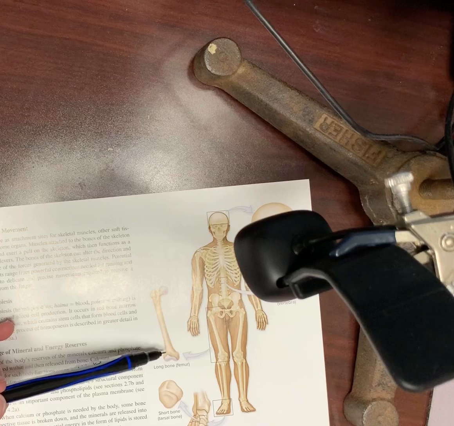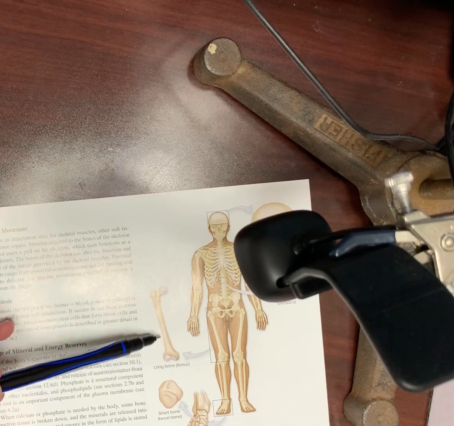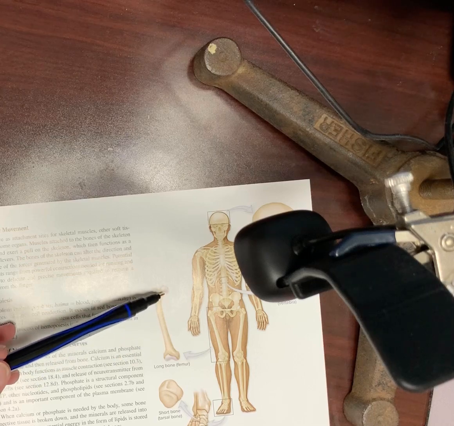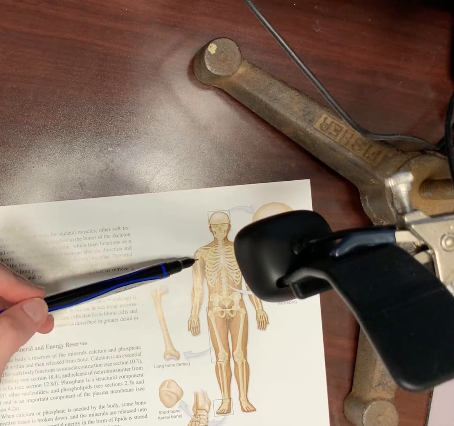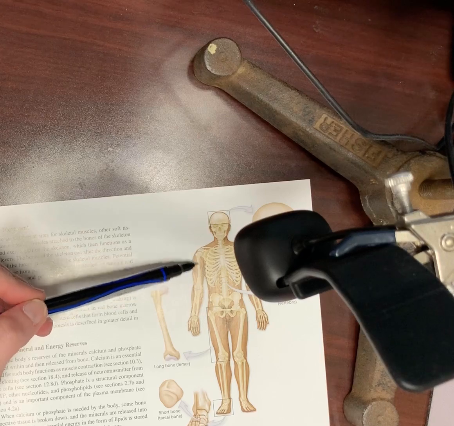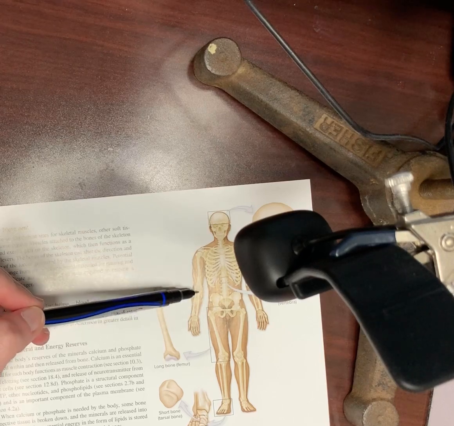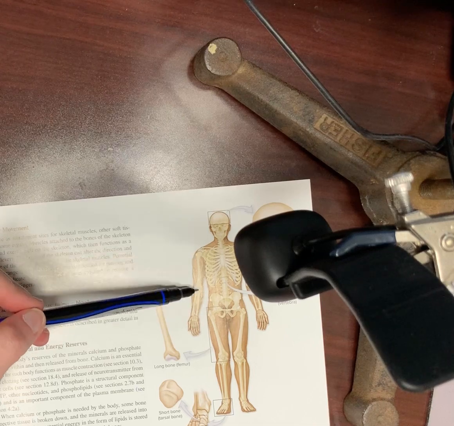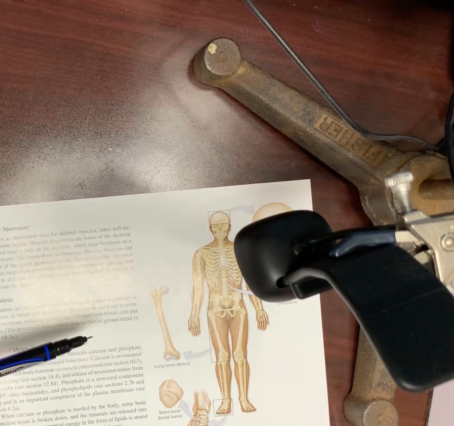Classic long bone, this here, the femur. So it's 2 ends, long shaft there, 2 ends. Same thing if you look up here in the humerus, the arm. There's the radius, there's the ulna. Again, real long shafts, 2 ends at the joints.